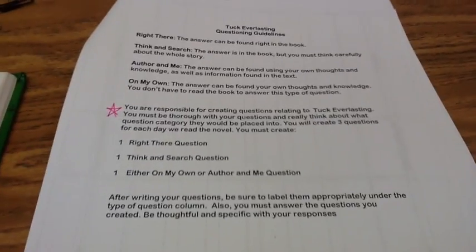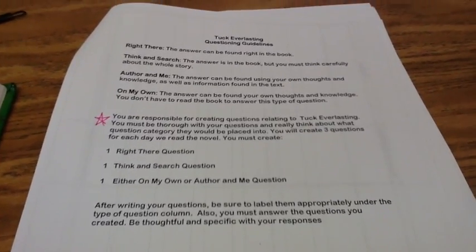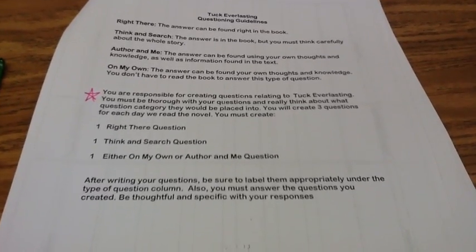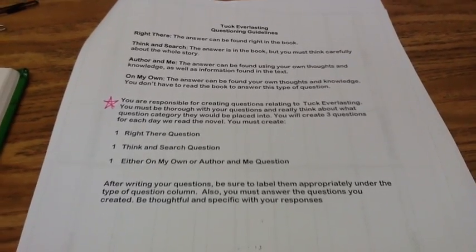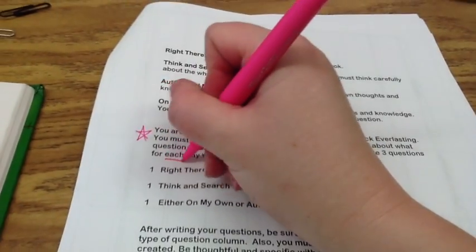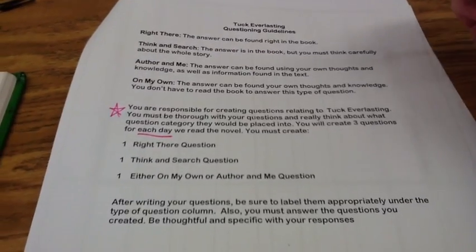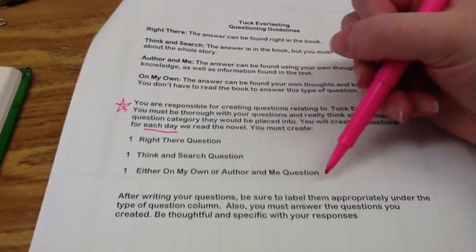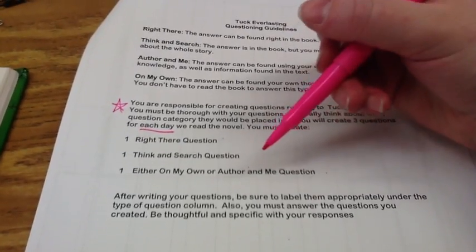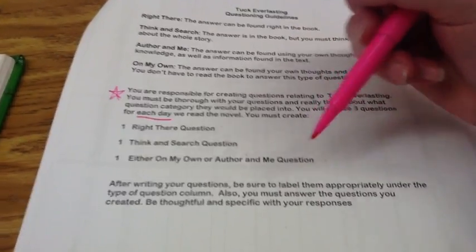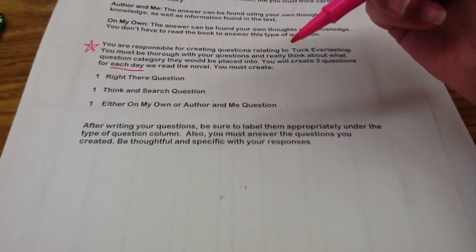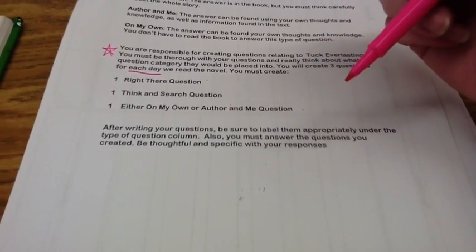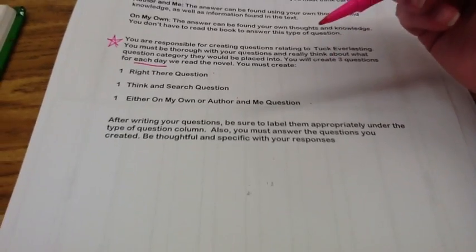You are responsible for creating questions relating to Tuck Everlasting. You must be thorough with your questions and really think about each question category that you would be placed into. You will complete 3 questions for each day we read the novel. So this is for each day. It's not for each chapter. You must include 1 right there question, 1 think and search question, and 1 either on my own or author and me question. So I get to choose right here. And then here it says, after writing your questions, be sure to label them appropriately under the type of question column. Also, you must answer the questions you created. Be thoughtful and specific with your responses.